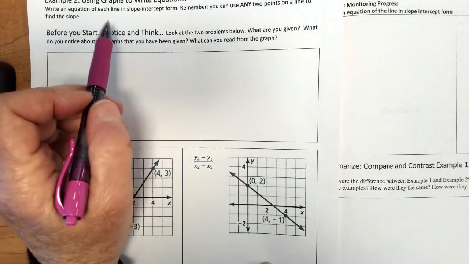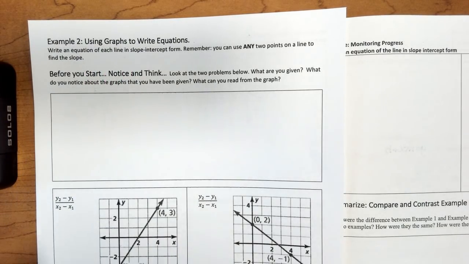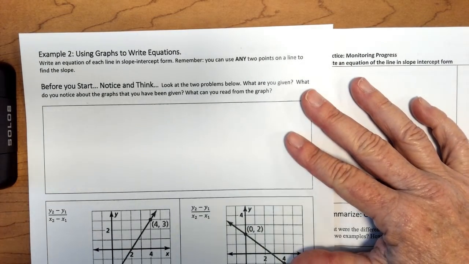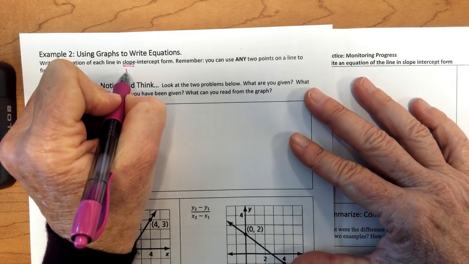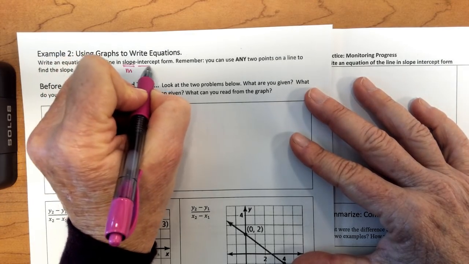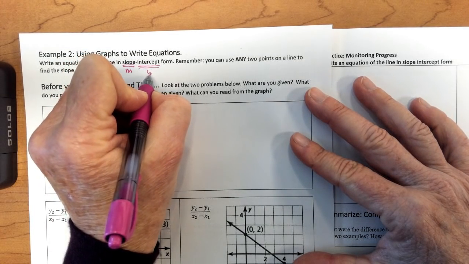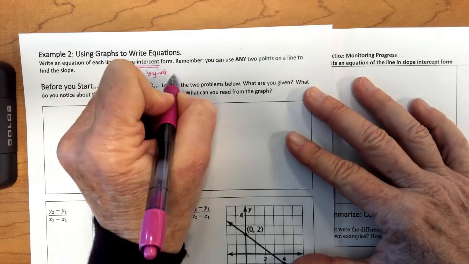So now we're given graphs right here, and we're going to use the graph to write an equation. So what are the 2 things that I need in order to be able to write an equation? I need the slope, which I know is m, and I need the intercept. What intercept are we talking about? We're talking about the y-intercept. And I know the y-intercept is my b.